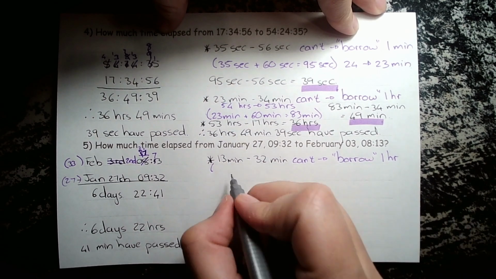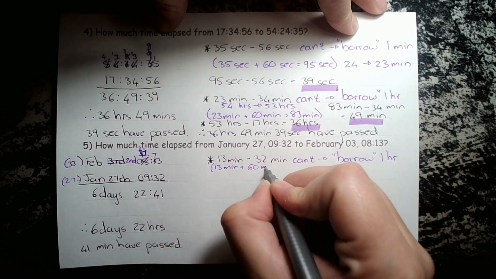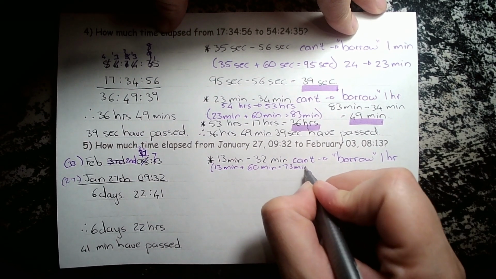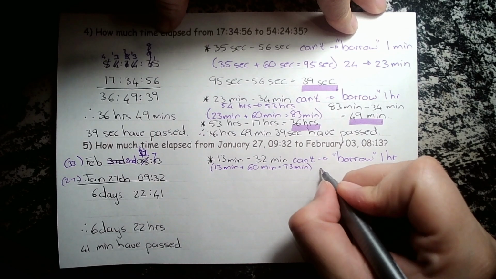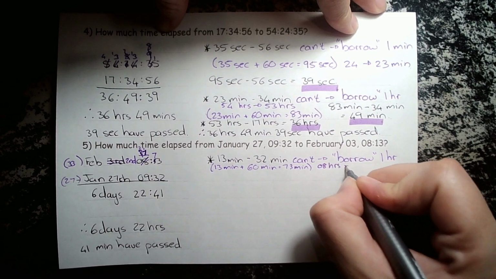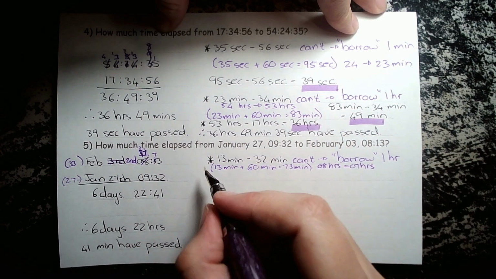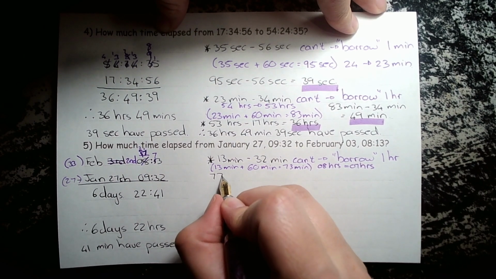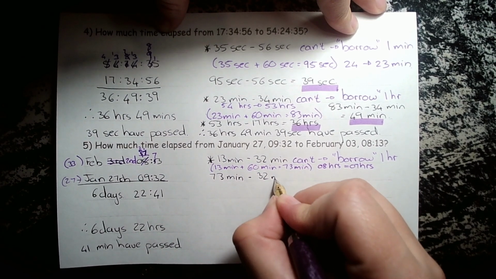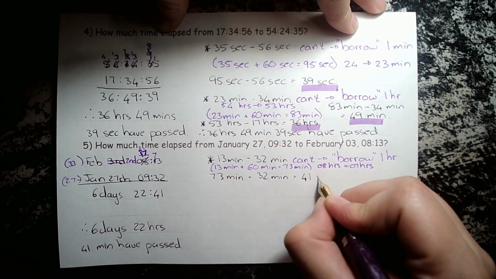So that means that we have the 13 minutes plus 60 minutes. 1 hour equals 60 minutes for 73 minutes, with that the 8 hours becomes 7 hours. So 73 minutes, subtract 32 minutes, and we are left with 41 minutes.